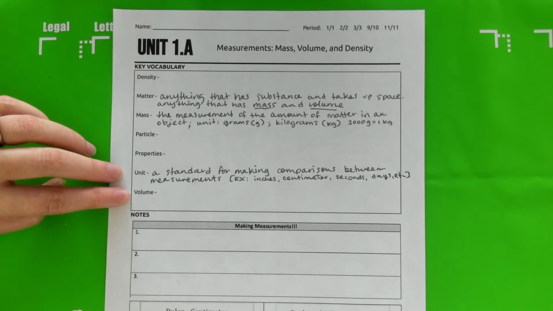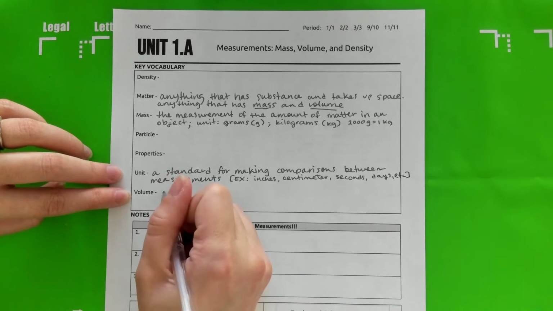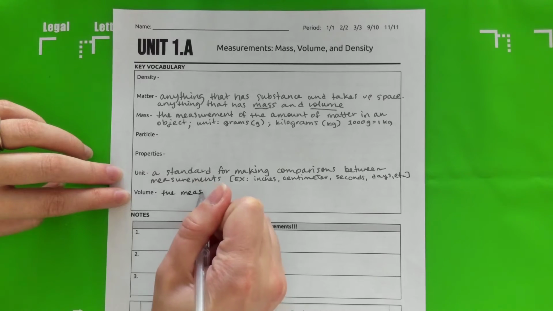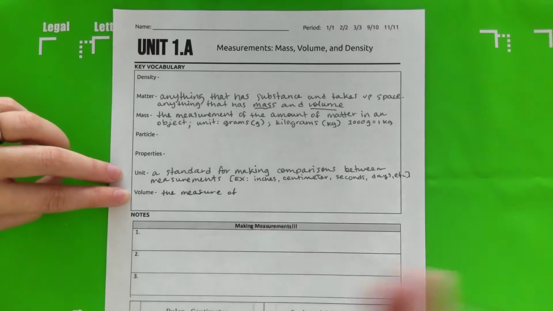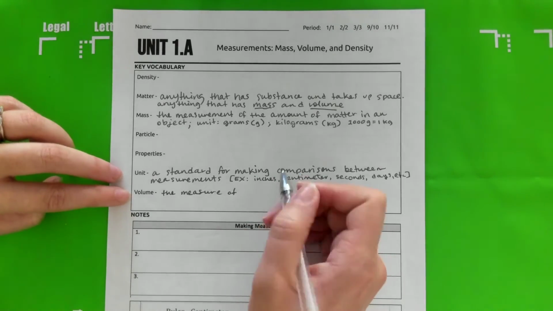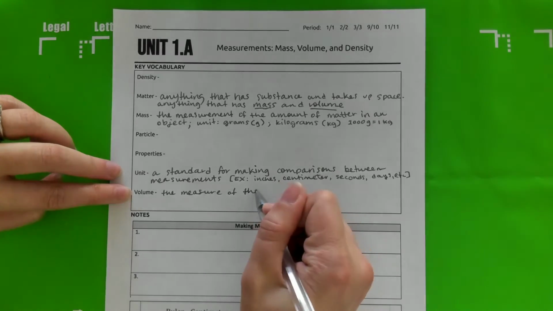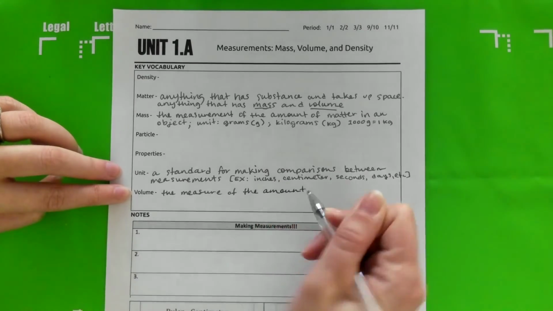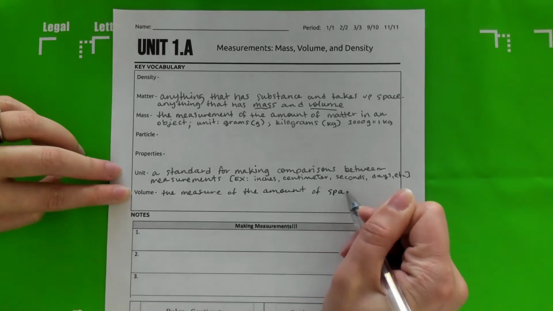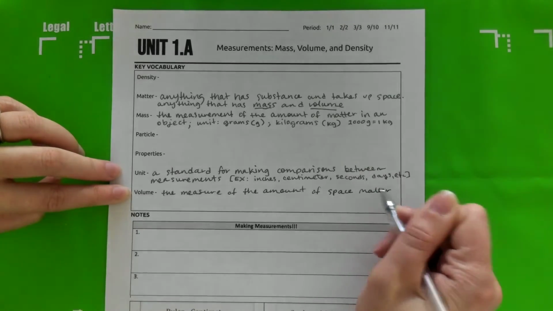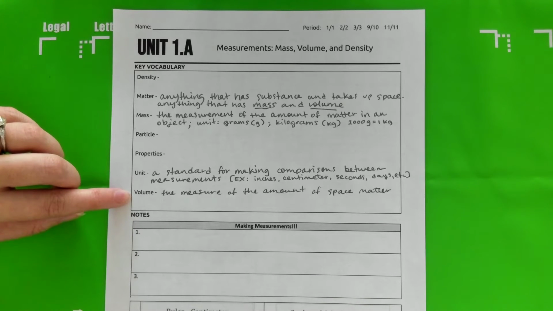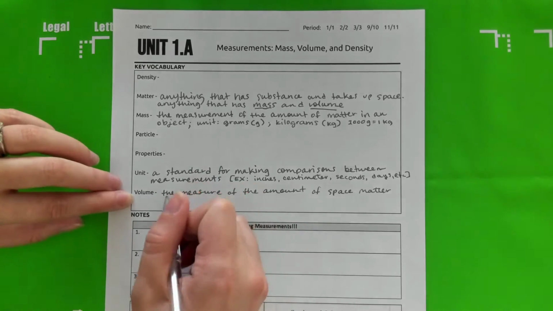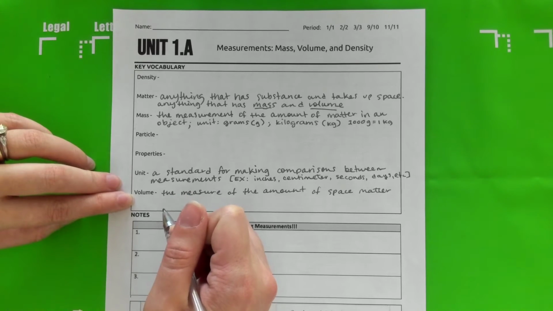Lastly, we did the definition of volume. So volume is the measure of the amount of space that something occupies, right? The amount of space that matter takes up. So we're thinking about three-dimensional space. You probably learned how to calculate volume of different types of three-dimensional shapes when you were in middle school, or even in geometry.